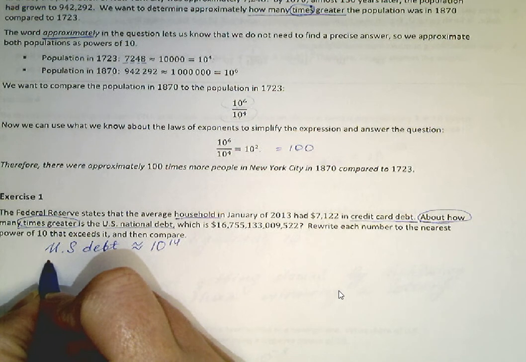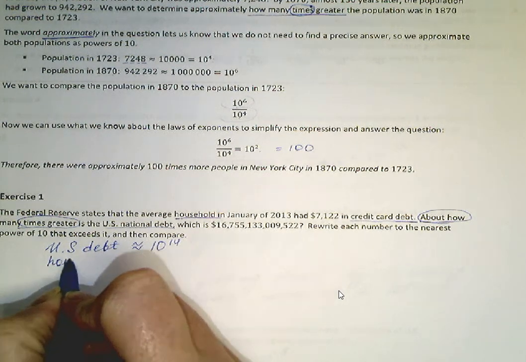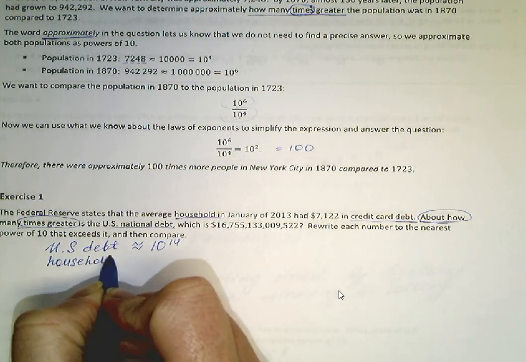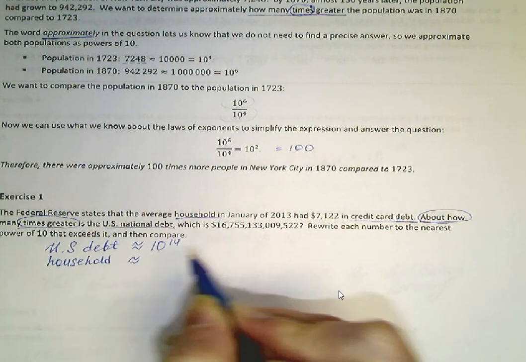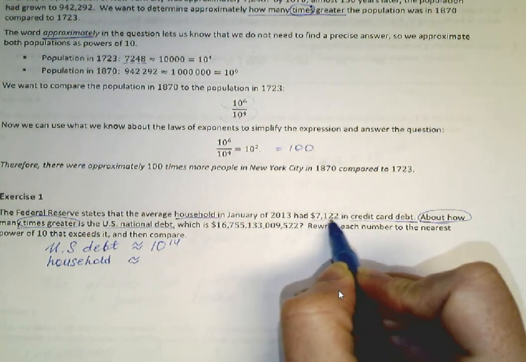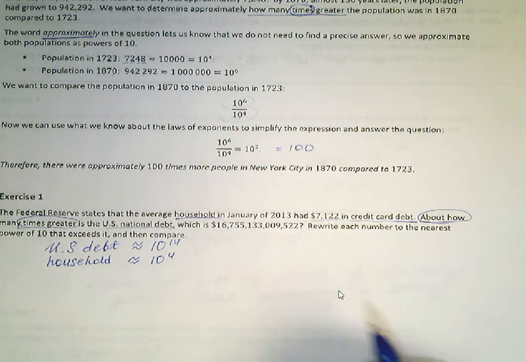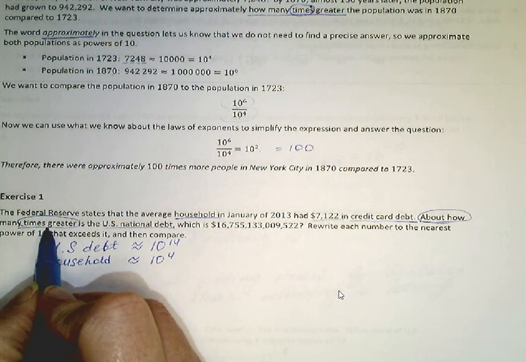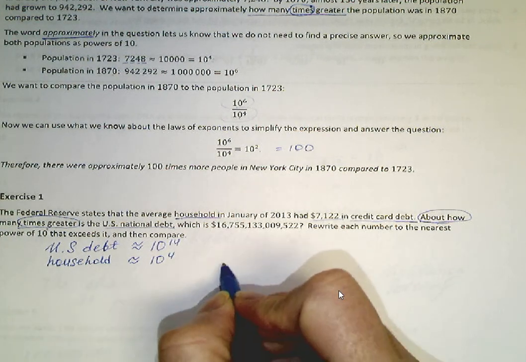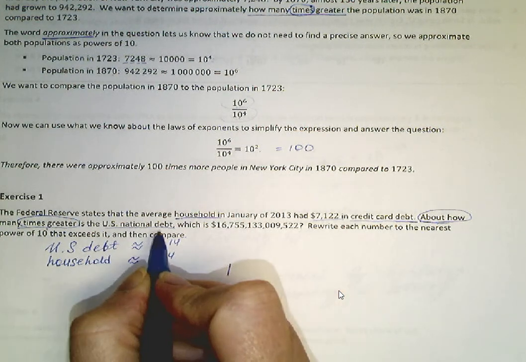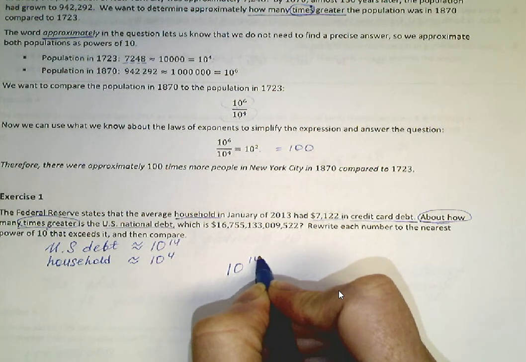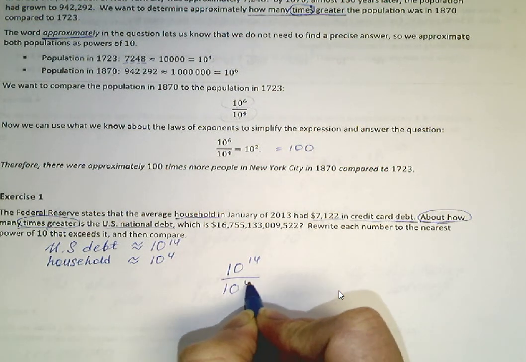Let's look at the household debt. Because this number has 4 digits, it's about 10 to the 4th. To find out how many times greater, we are going to divide the US debt, 10 to the 14th, by 10 to the 4th.